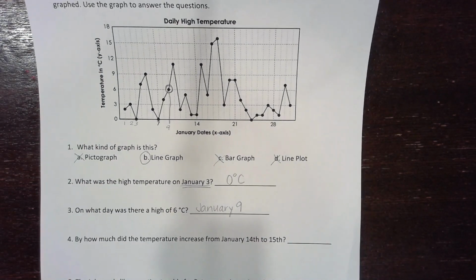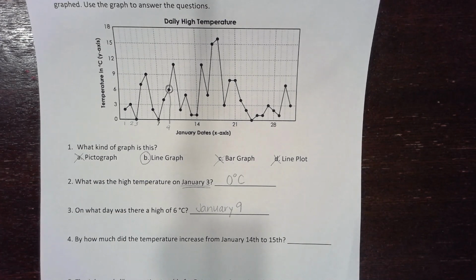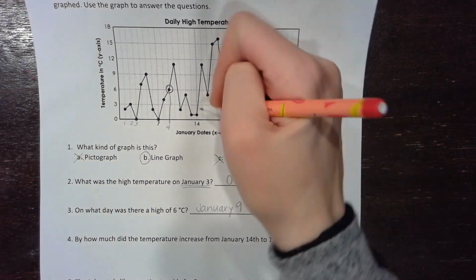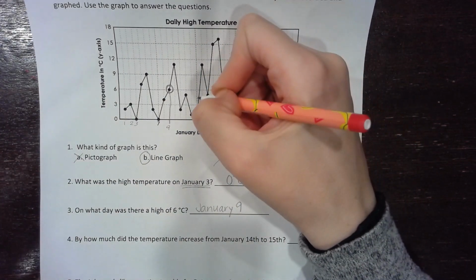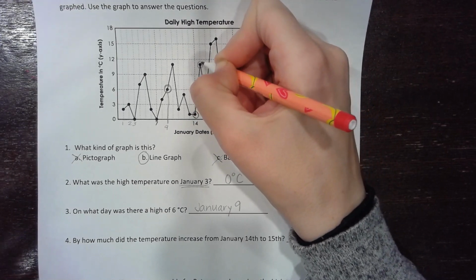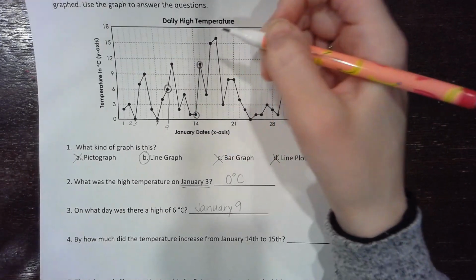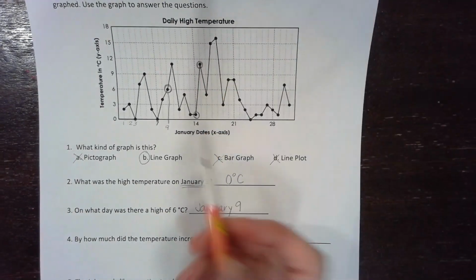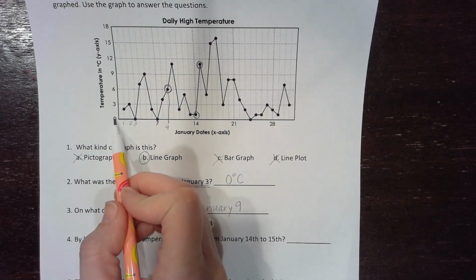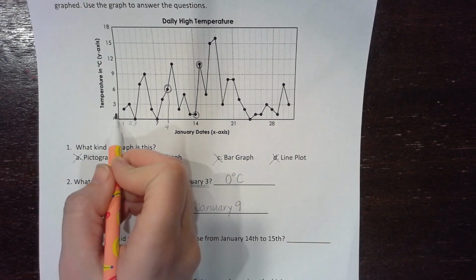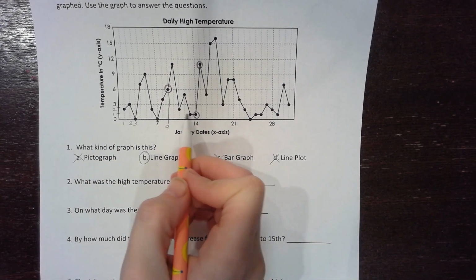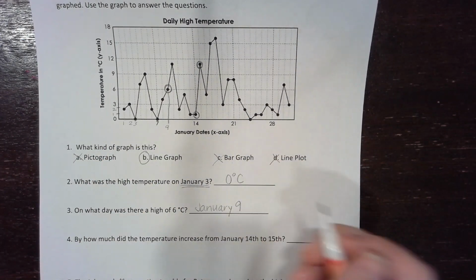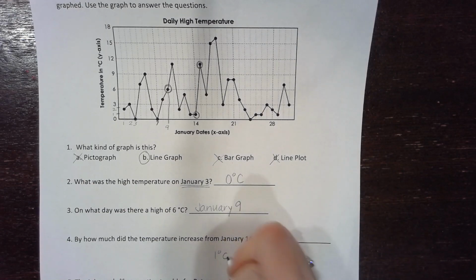Number 4 says, by how much did the temperature increase from January 14th to 15th? So we need to find the temperature on January 14th. And we need to find the temperature on January 15th, which is going to be the dot right next to it, but up quite a bit higher, and figure out what those are. Well, if my scale goes from 0 to 3, I know I'm going to have 1 and 2 in there. And that dot on the 14th looks closer to 1. So we know we have 1 degree Celsius.